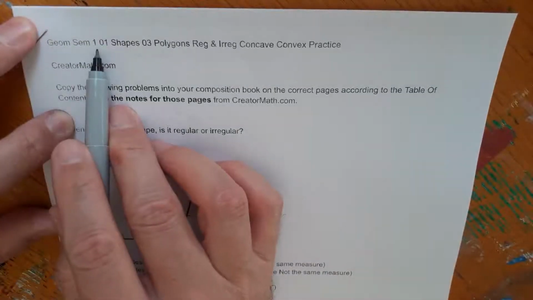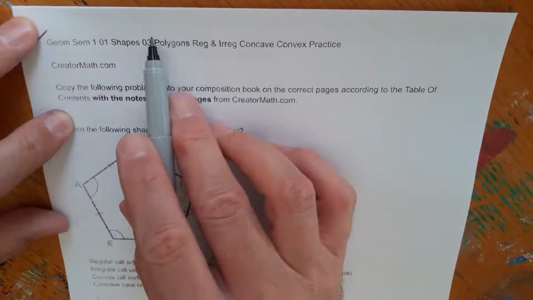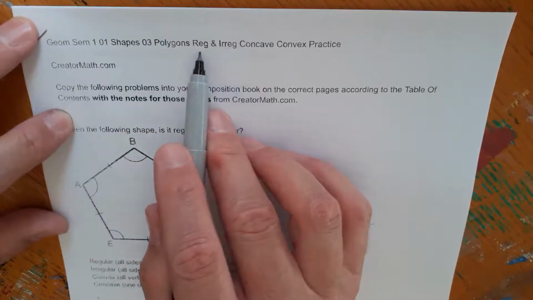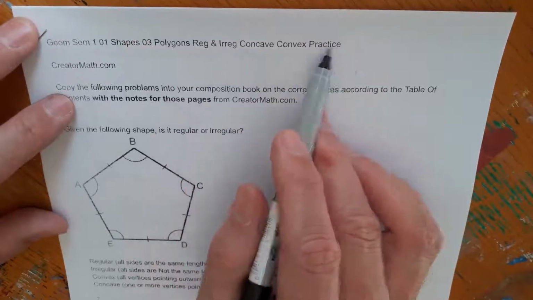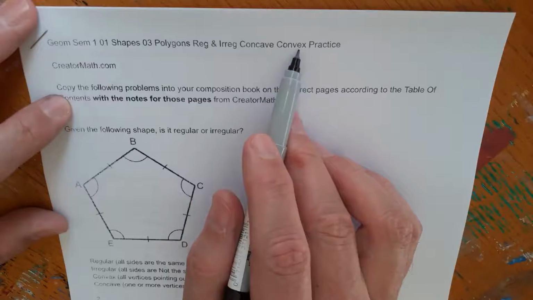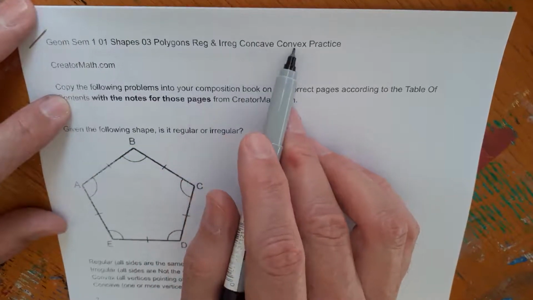This is Geometry, Semester 1. It's Unit Shapes, which is the first unit, and it's the third lesson, Polygons, Regular and Irregular. It's abbreviated, sorry about that. I run out of room in my title. And Concave, Convex. Okay, so Polygons, Regular and Irregular, Concave and Convex practice.